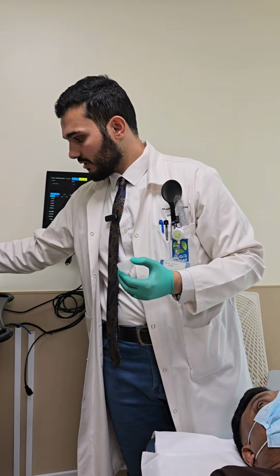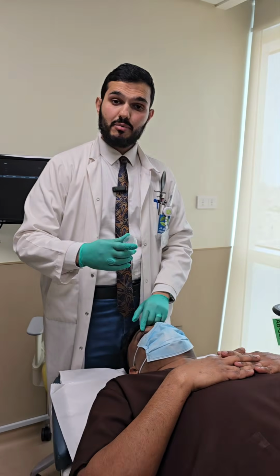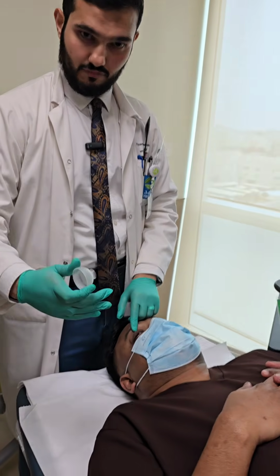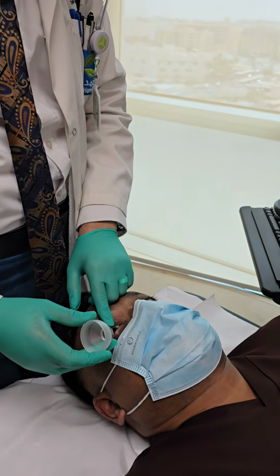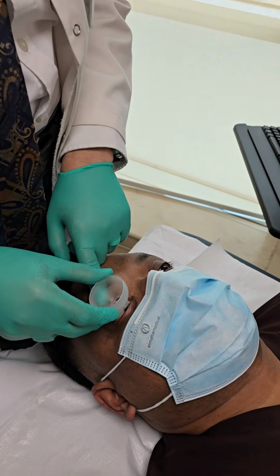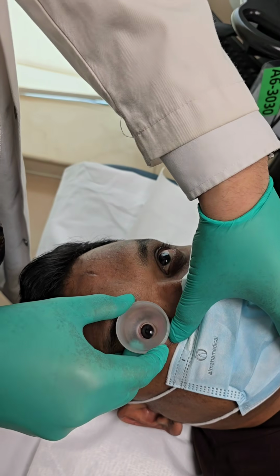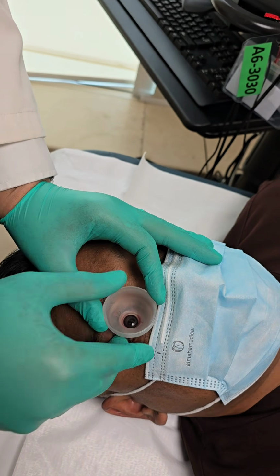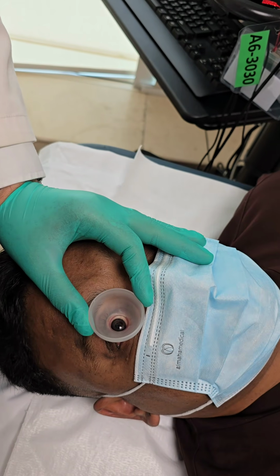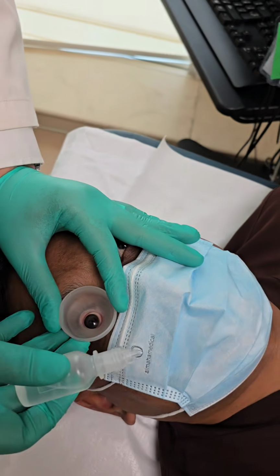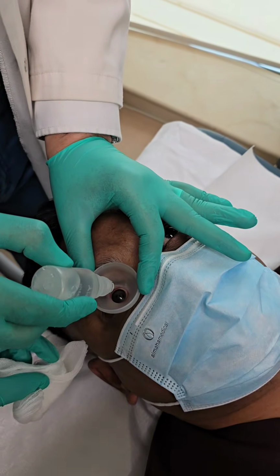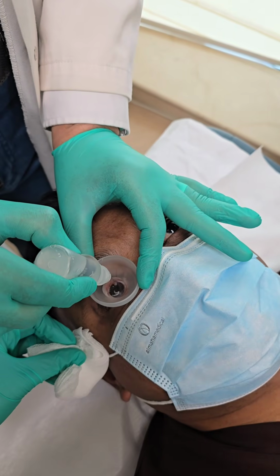Okay, let's select this one. Then we'll tell the patient to look down. Then look up, and that's it. So now the scleral shell is in position. Look straight, keep both eyes open, and then we'll put PSS, the coupling fluid.